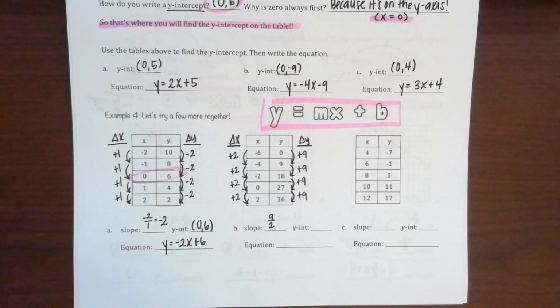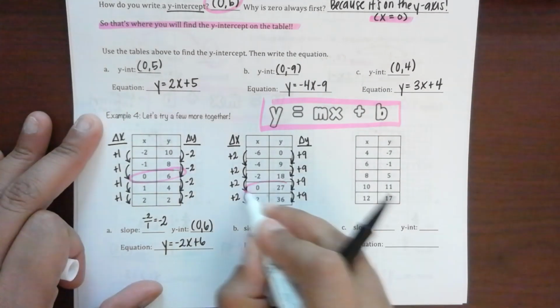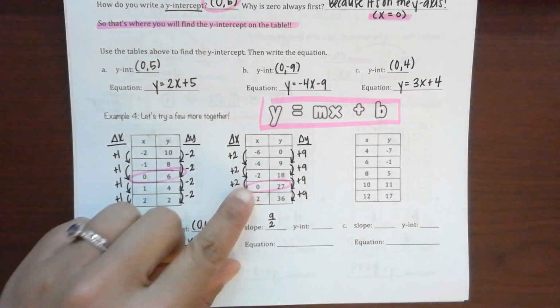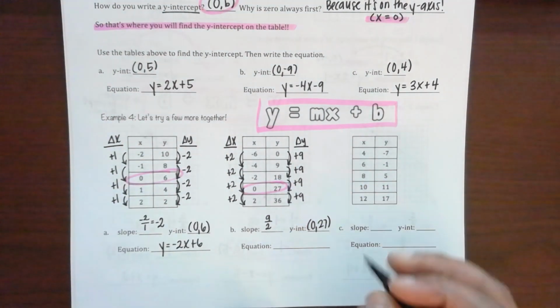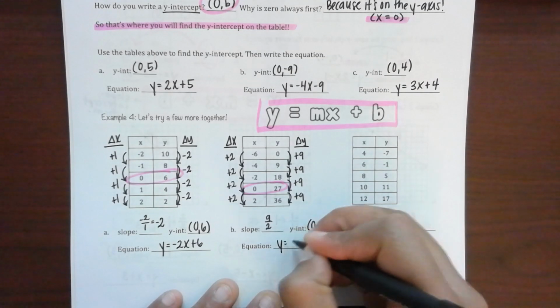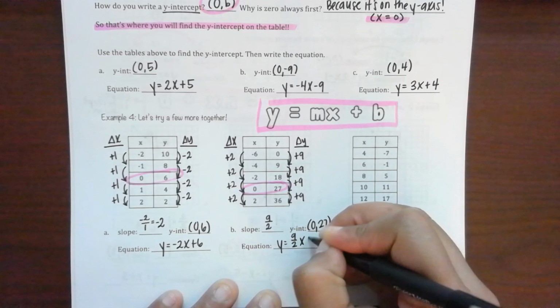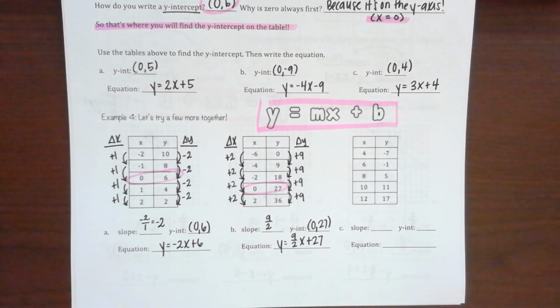Did it change? So that would be our slope. It stays the same. Y-intercept. What am I looking for? 0, 27, because x must always be 0. So what's my equation? Great job. Any questions there?